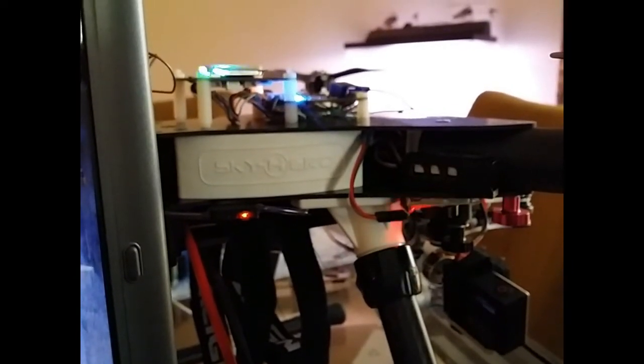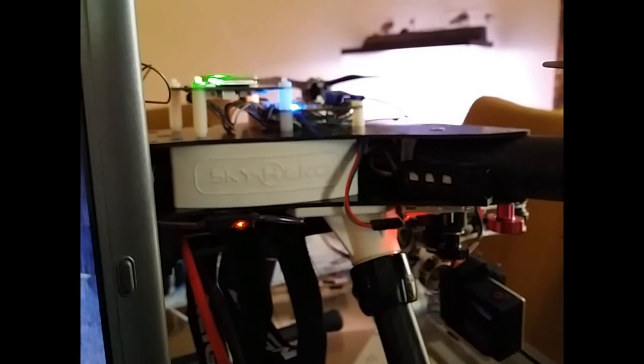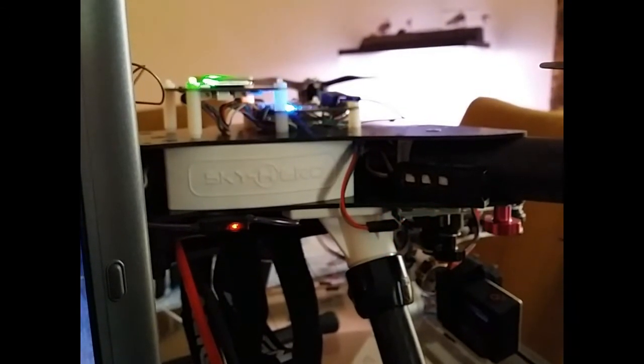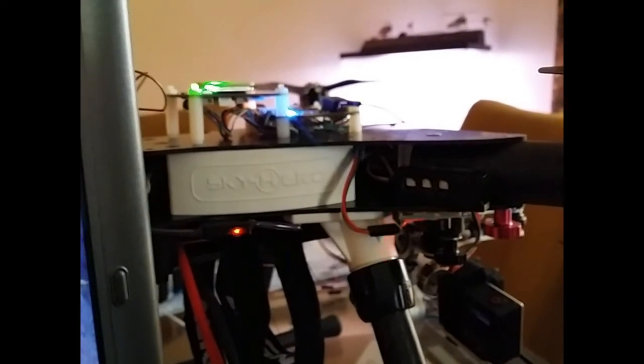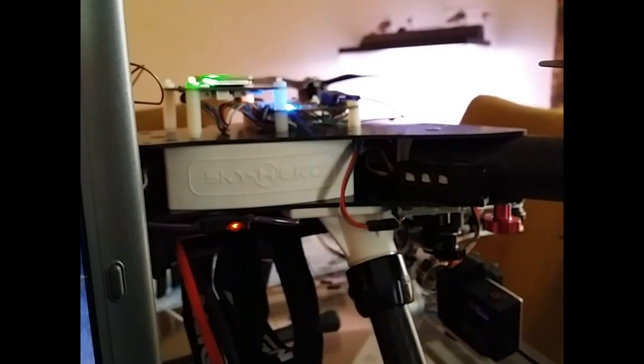So I just wanted to show you how to get the pilot light to work on Y6, hex, and octo setups on your multi-rotors. And like I said, I'd like to thank Greg for helping me out and coming up with that. We tried several and we finally got it.